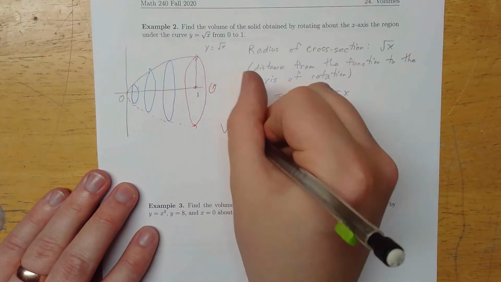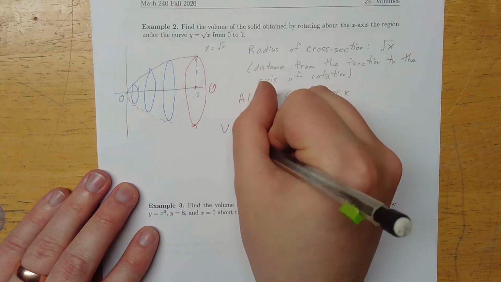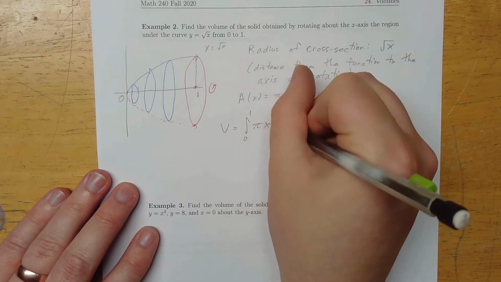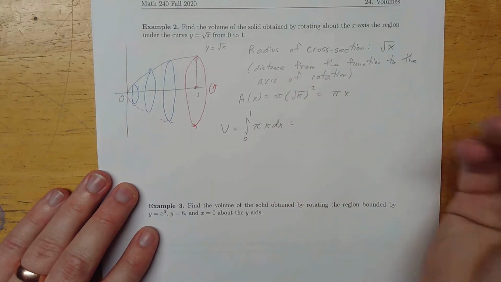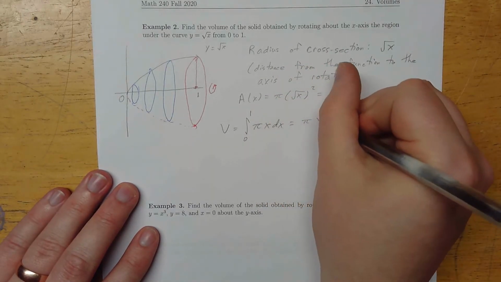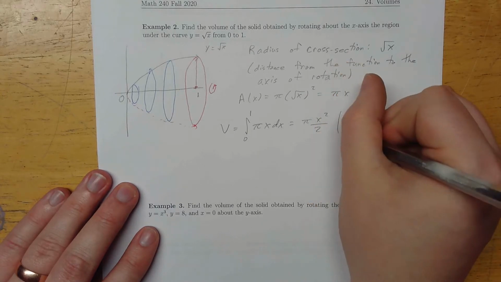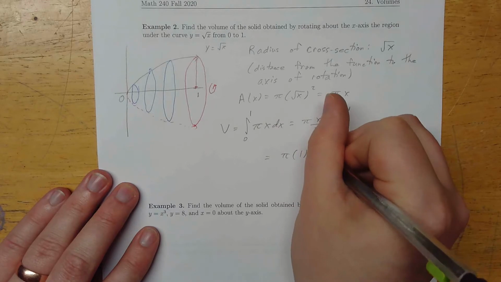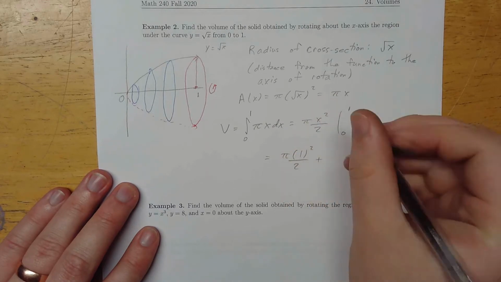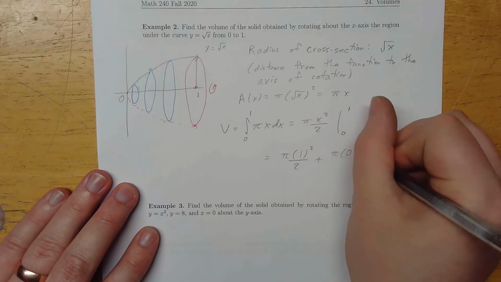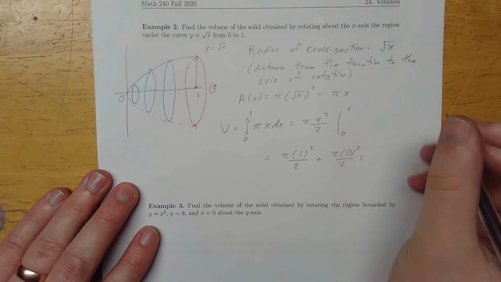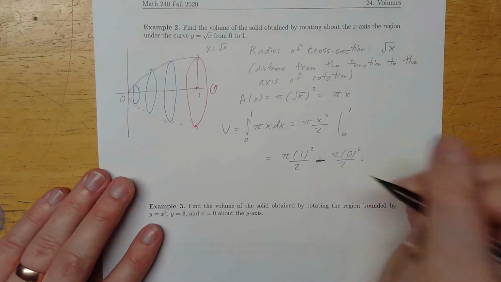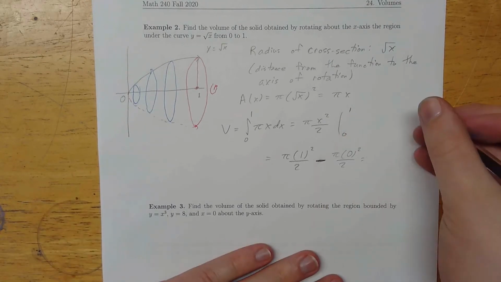That means our volume will be found by taking the integral from 0 to 1 of pi x dx. Taking that integral, we'll get pi x squared over 2 evaluated from 0 to 1, which will give us pi times 1 squared over 2 minus pi times 0 squared over 2. That ends up being pi over 2, so it's not going to be that big of a deal.